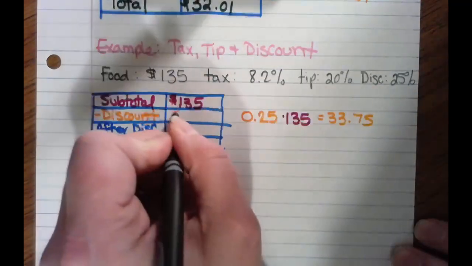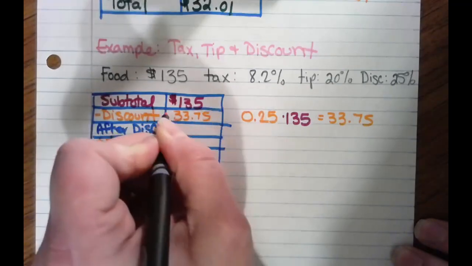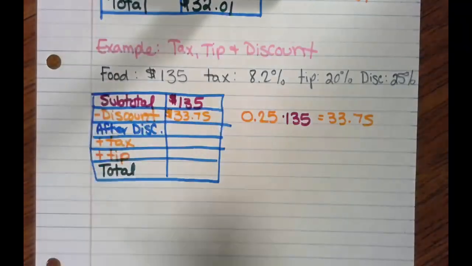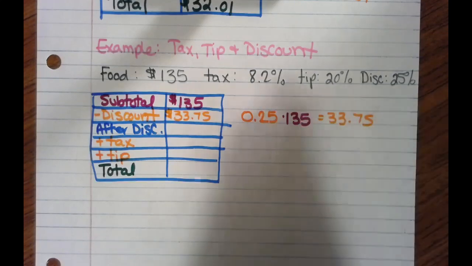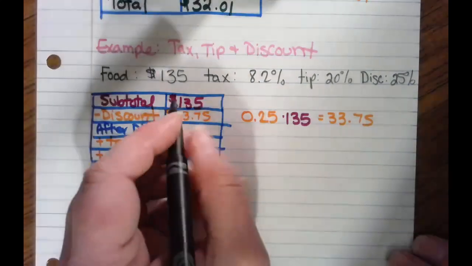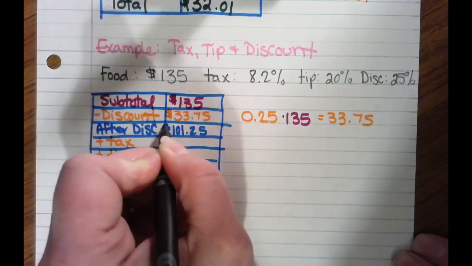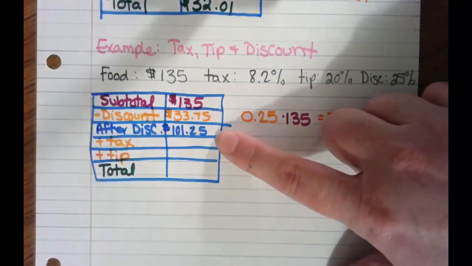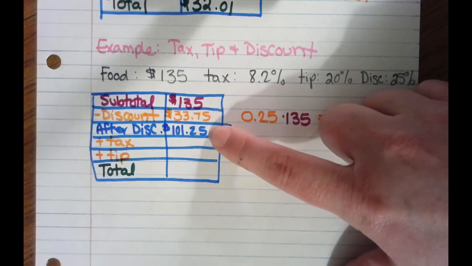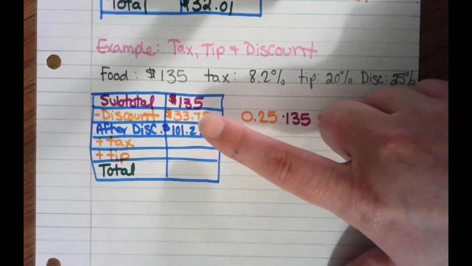So you're going to save $33.75 on your discount. So when we take 135 and subtract $33.75, we're only paying $101.25 after that discount.